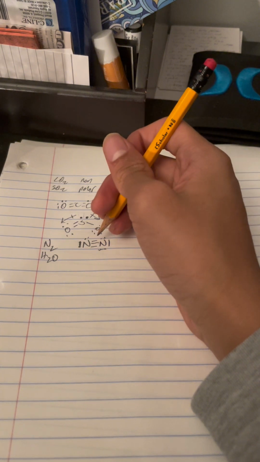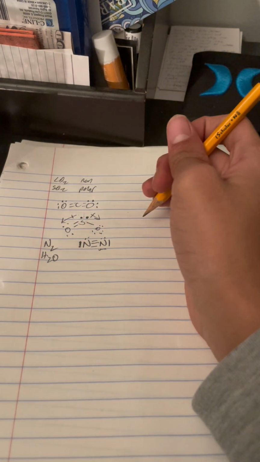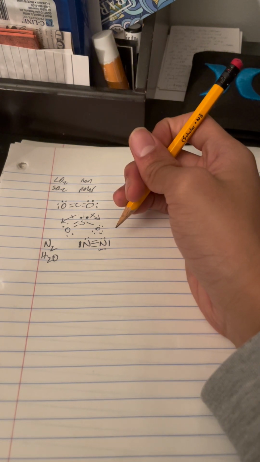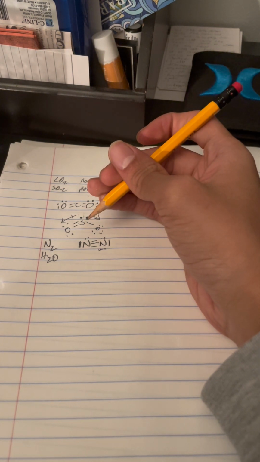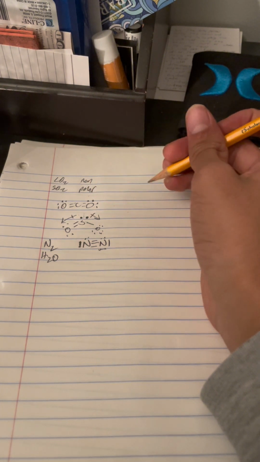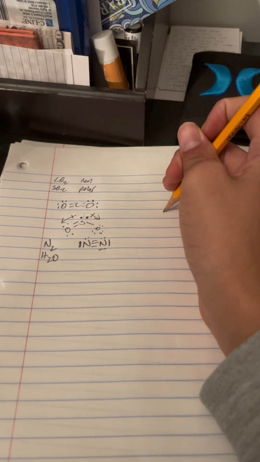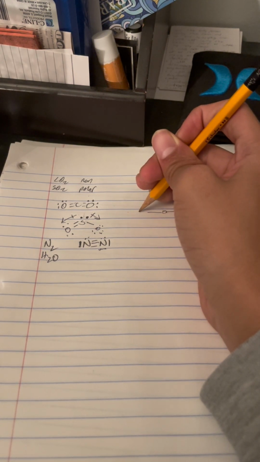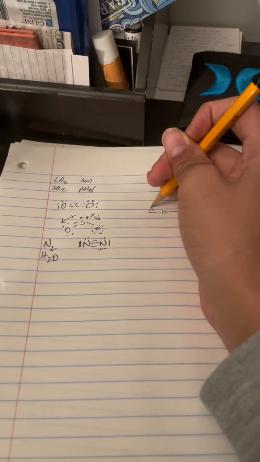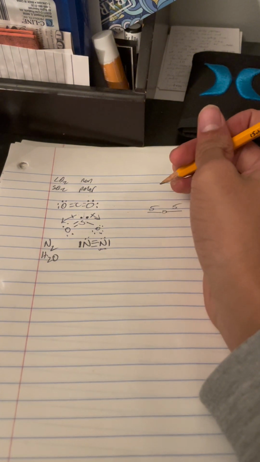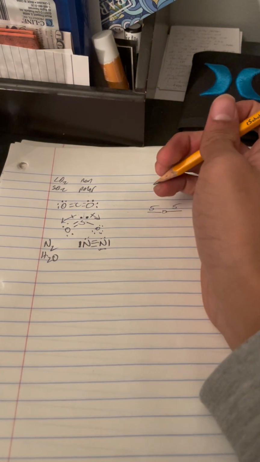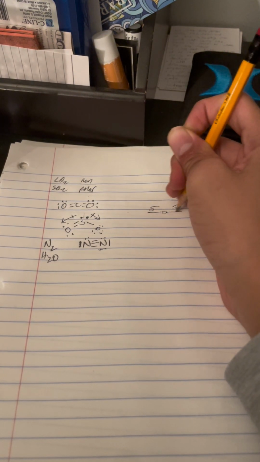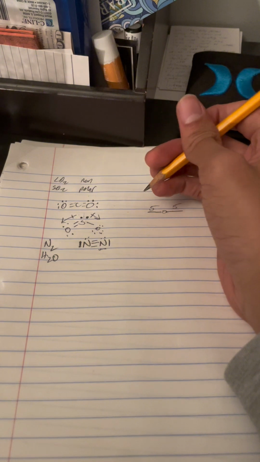As you can see, the pulls are equal because they cancel out. Think of it like a tug of rope. With the amount of force, they are equal, and if they are equal, then it is nonpolar.